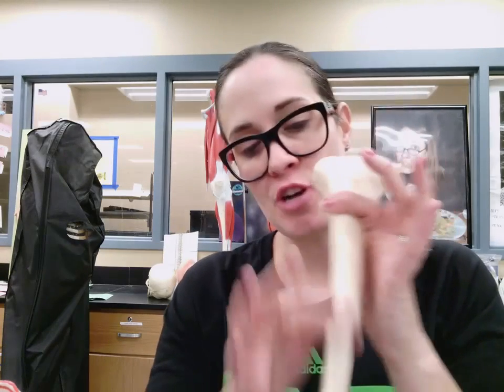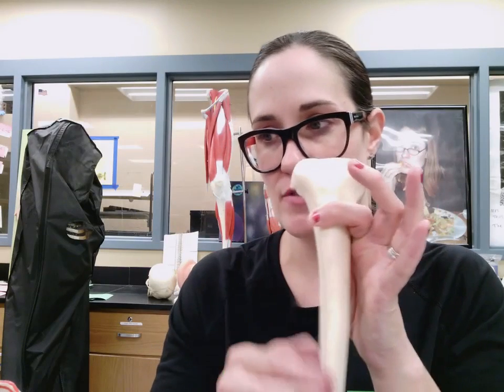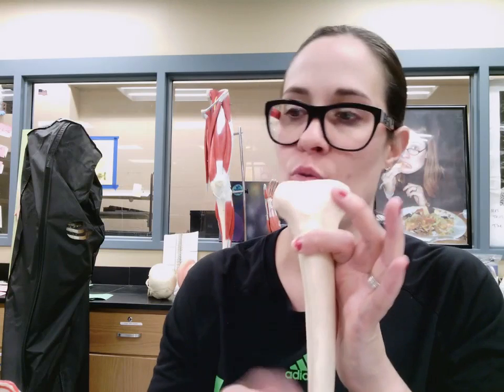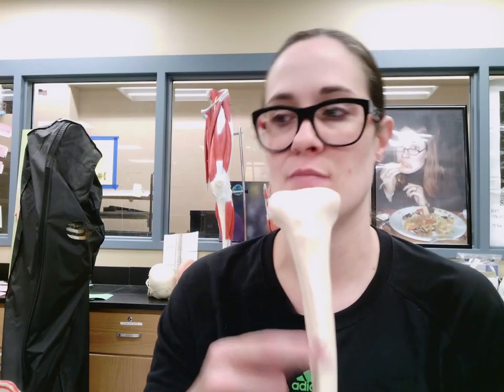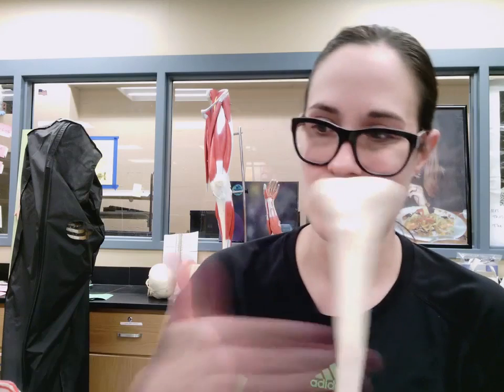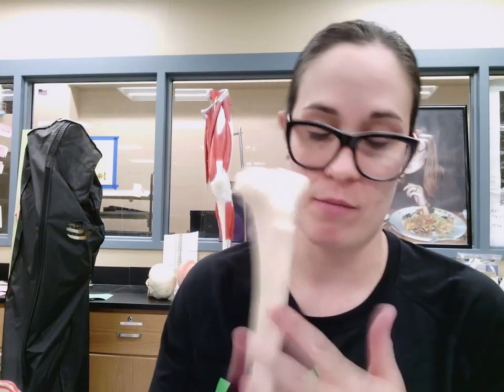And then the sharp ridge in the front that I told you to feel for in the tibia is called the anterior border. That bruises very easily because you don't have muscle in between that and your skin. So if you hit it, I always hit it randomly on things, it bruises right up.